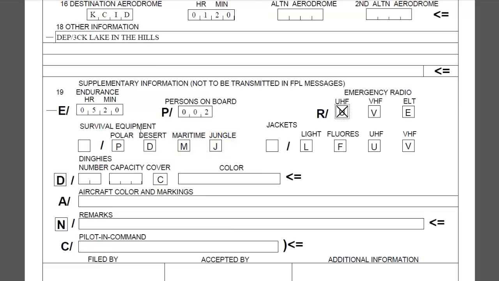So right here, if we had any of this survival equipment, we would put an S right here, and since we don't have any of that equipment, then we're just going to put an X through it right there. So if we had some of this equipment in here, if we had desert equipment, for example, we would X out every one of the things that we don't have, and this would have an S in it, and we would leave desert there.